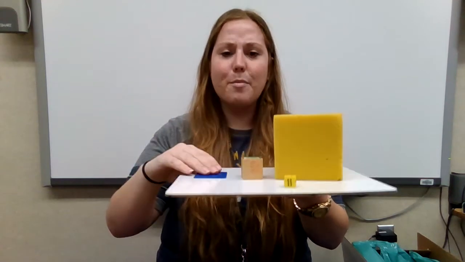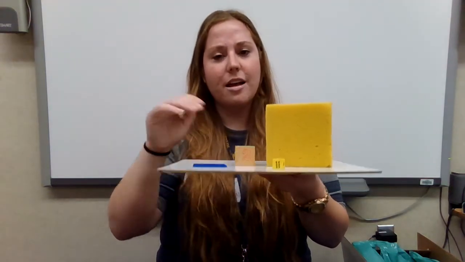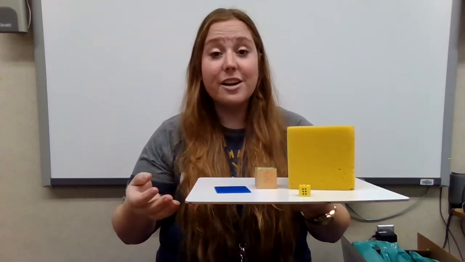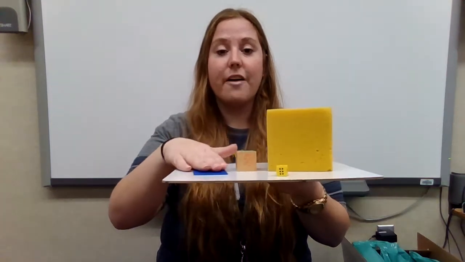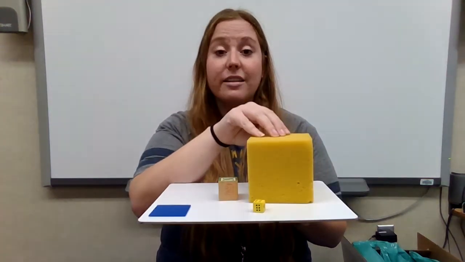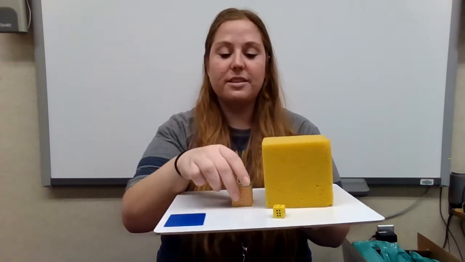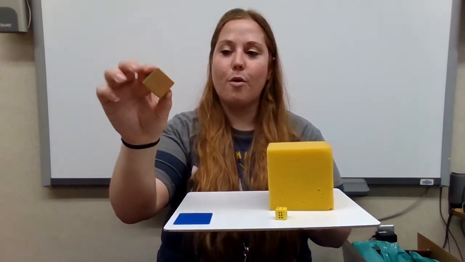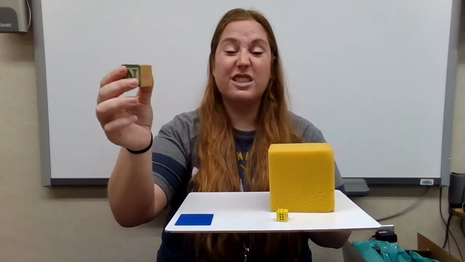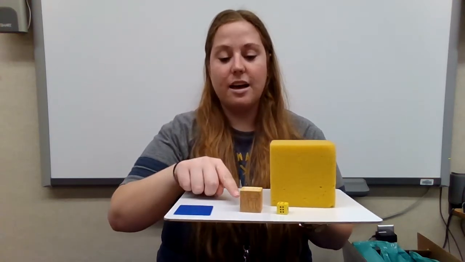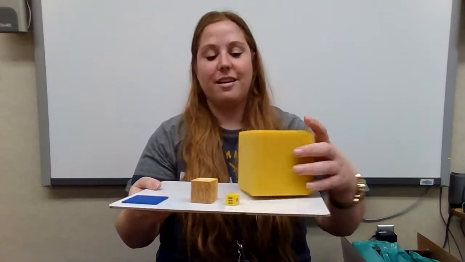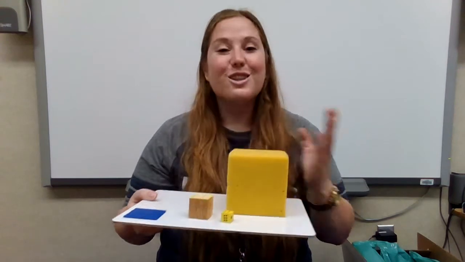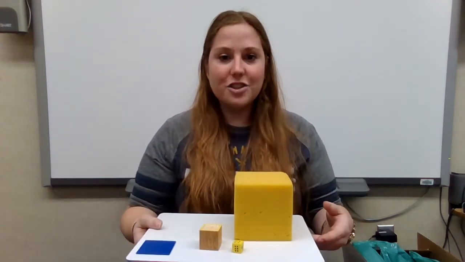I wonder why some of our shapes are flat and some of them are tall. Well, we have two different kinds of shapes here. We have our flat shapes and our solid shapes. A solid shape is something that you can hold in your hand. It has more than one dimension. It has 3 dimensions. That means it has height, length, and width. So all of these items I would call solid shapes. So I was curious, could I find any other solid shapes in my classroom?